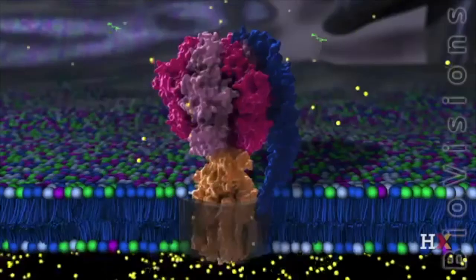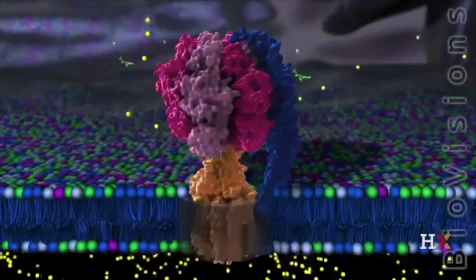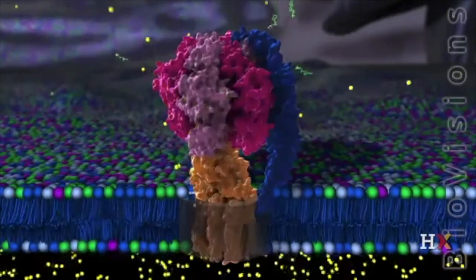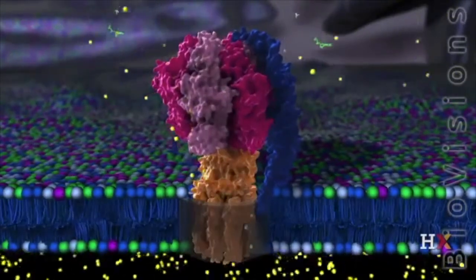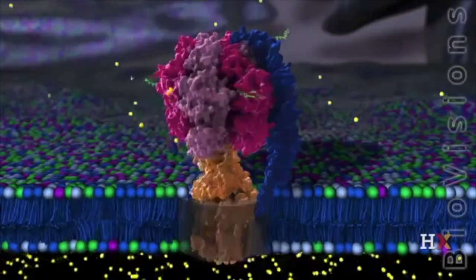The F1F0 ATP synthase is an example of an F-class pump. There are other classes of transmembrane pumps that hydrolyze ATP to actively transport cargo across membranes. But in the case of the ATP synthase, it utilizes the movement of protons across the inner mitochondrial membrane to drive the synthesis of ATP.